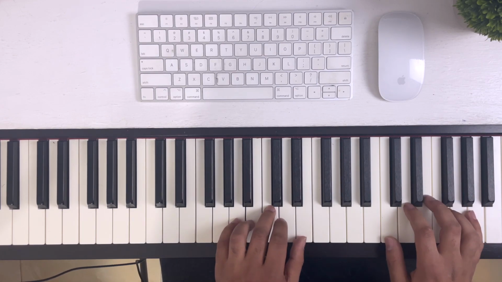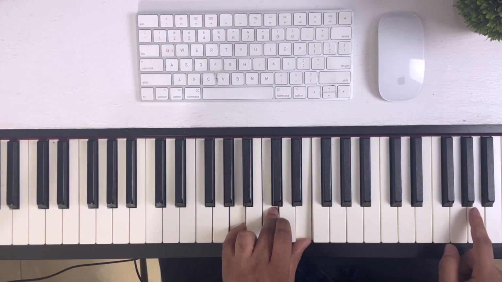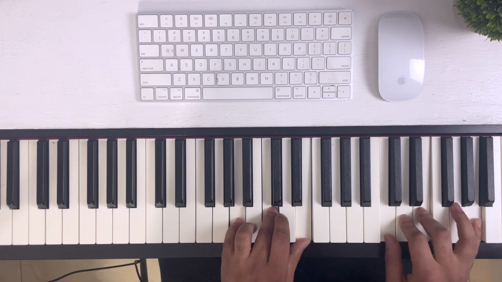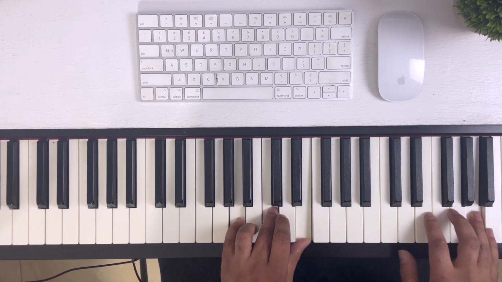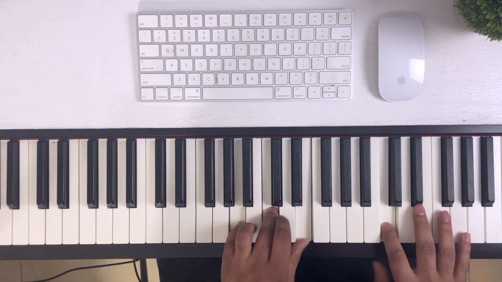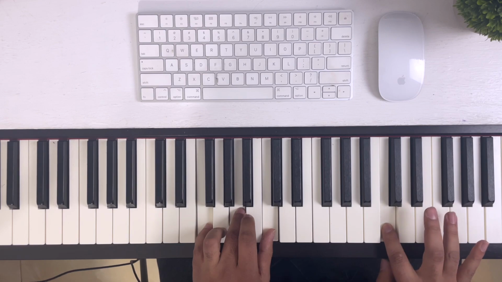So the next chord is an A. And look, in the melody, I'm also playing an A. I'm playing an A minor chord here. Look, A, E, and C. And then the last chord is an F. And I'm playing the F in the melody.